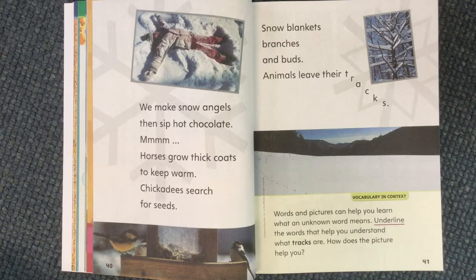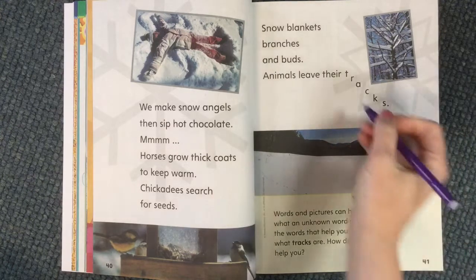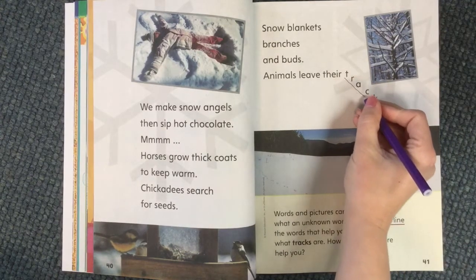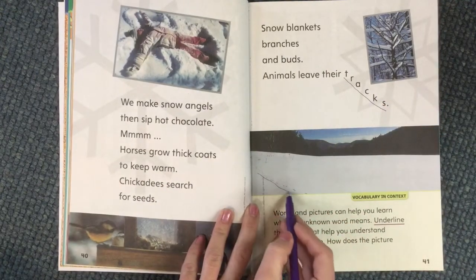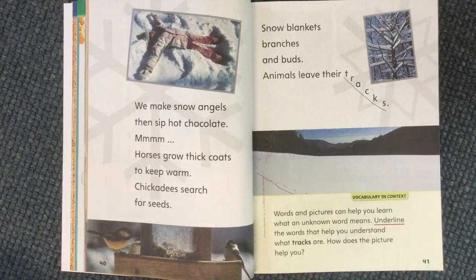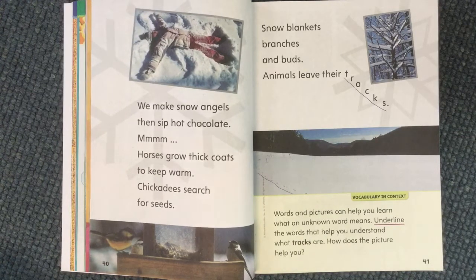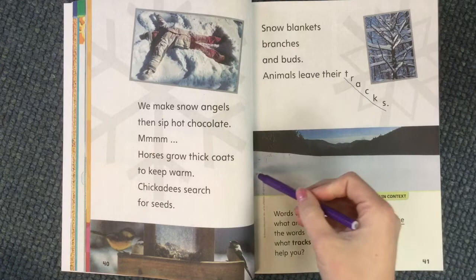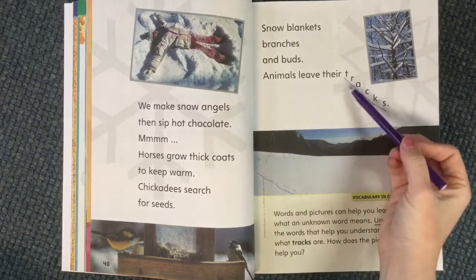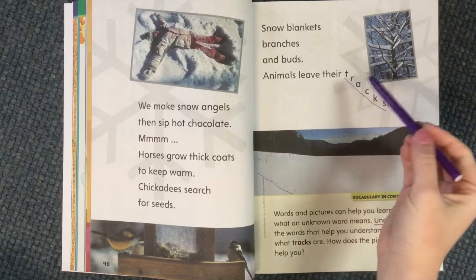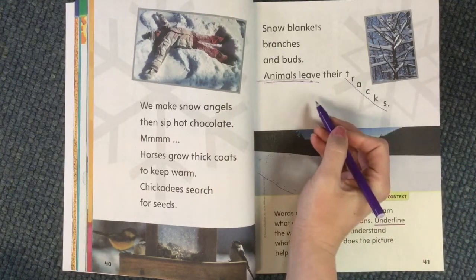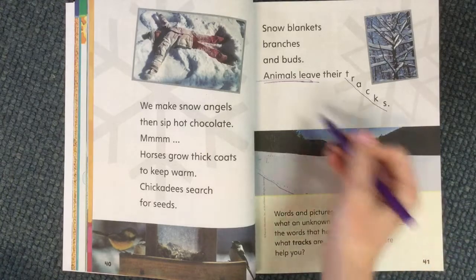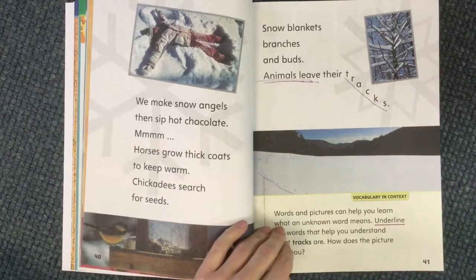Underline the words that help you understand what tracks are. How does the picture help you? Here's the word tracks. Here's the picture. What do you think? How does the picture help you learn what tracks is? Well, I can see the tracks in the snow, and the author made the words to match. So what are tracks? It says animals leave them. Right, they're like the footprints, the path that they leave behind in the snow so we can follow.